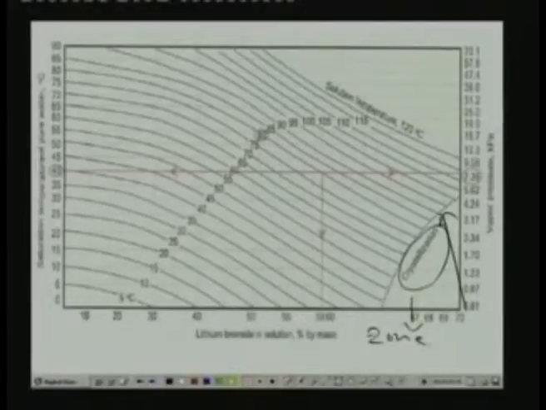Or crystallization zone. What do you mean by crystallization zone? Crystallization zone is a two-phase region. When the solution enters into this crystallization zone, in order to be at equilibrium, some lithium bromide from the solution separates out as solid crystals. That means in the crystallization zone you have a two-phase mixture consisting of lithium bromide water solution plus anhydrous lithium bromide in crystal form. So this is the meaning of crystallization zone.